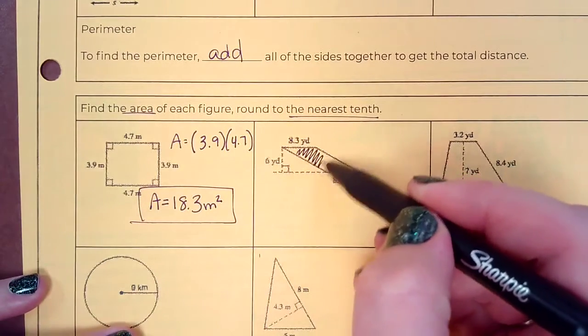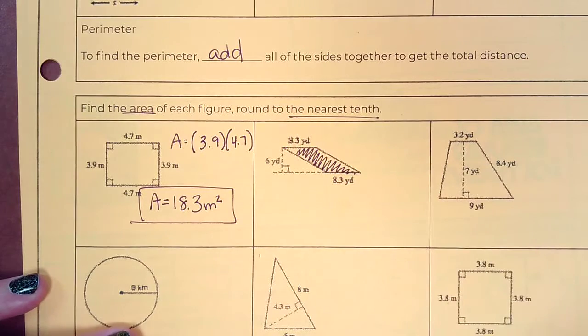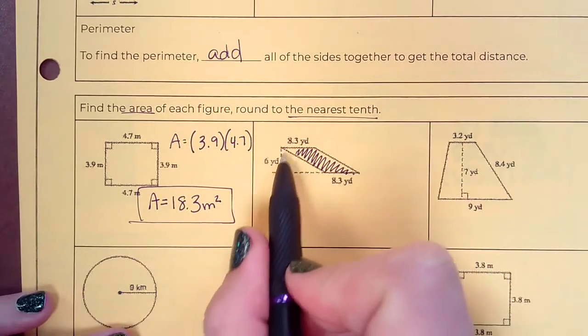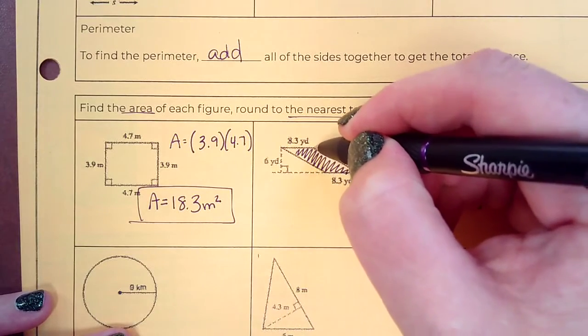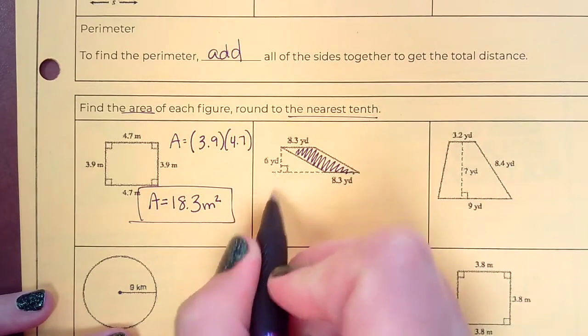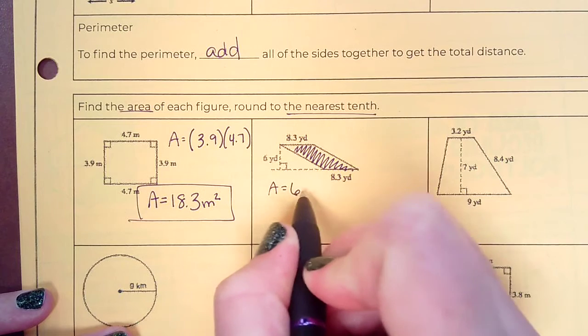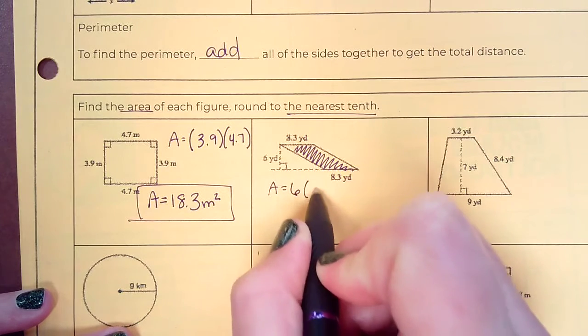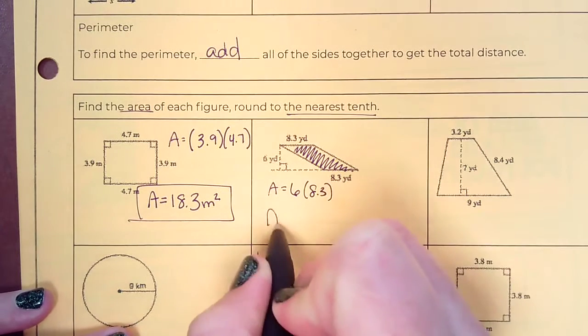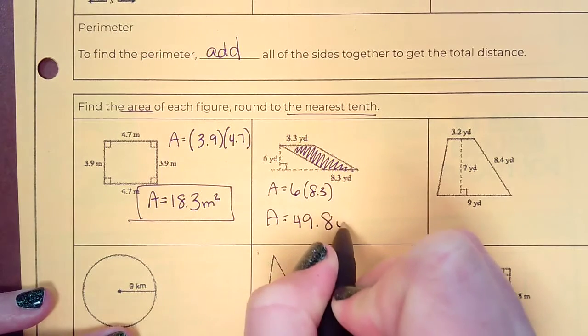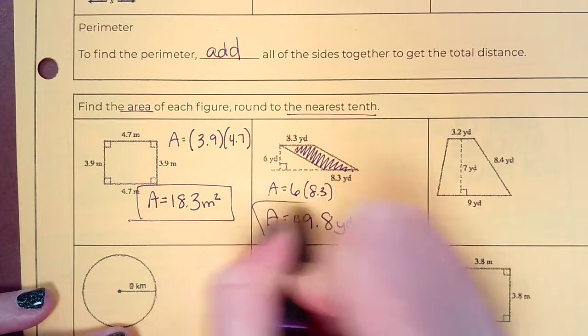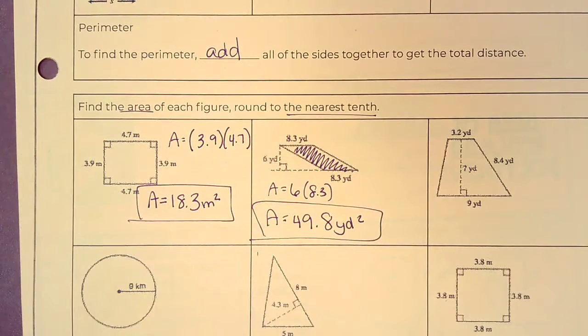I'm finding the area of this shape here. I have found the altitude on the outside of the shape, which is telling you the height between the two bases is 6. So area equals base times height, so 6 times 8.3. Area is 49.8 yards squared. If necessary, make sure we round to the nearest tenth.